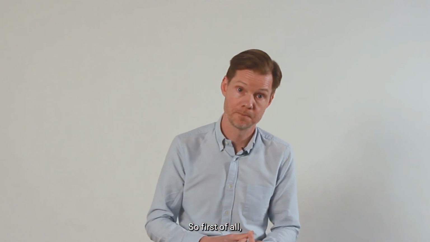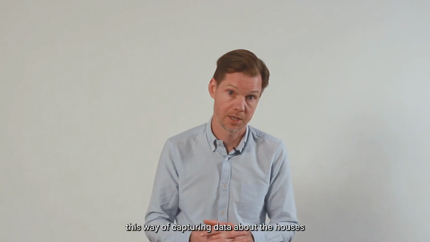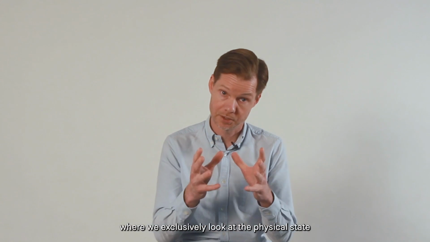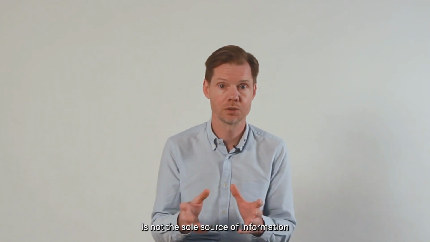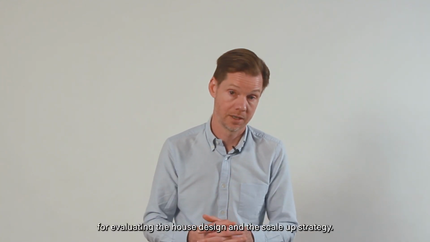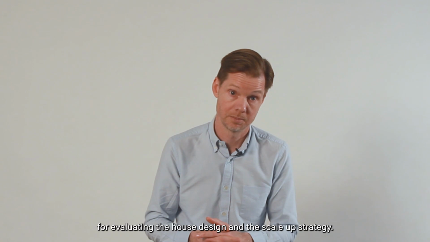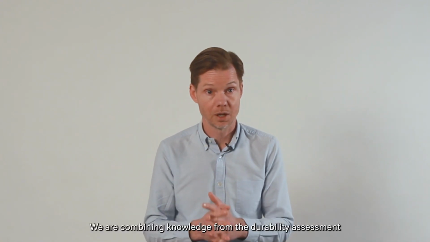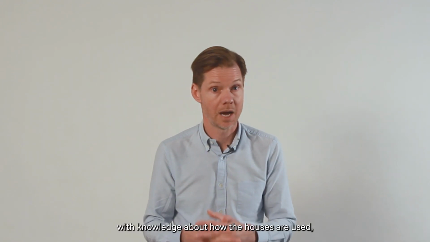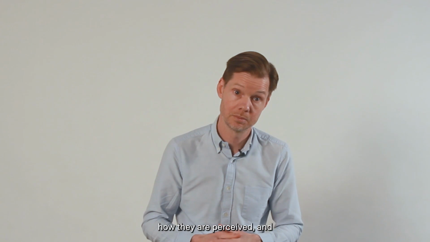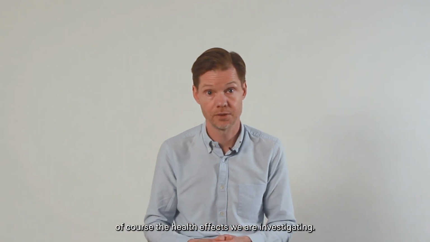So first of all, this way of capturing data about the houses, where we exclusively look at the physical state, is not the sole source of information for evaluating the house design and the scale-up strategy. We are combining knowledge from the durability assessment with knowledge about how the houses are used, how they are perceived, and of course, the health effects we are investigating.